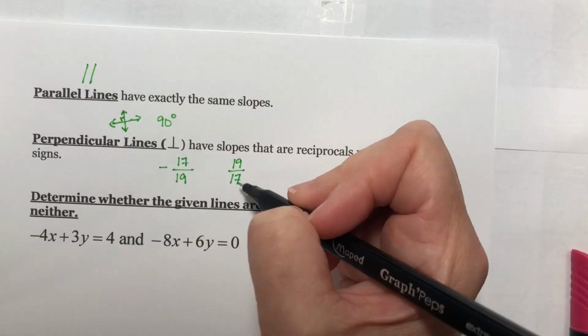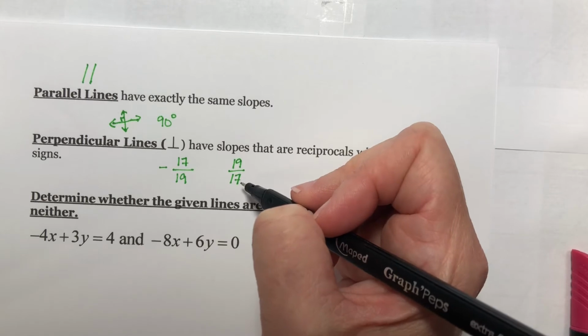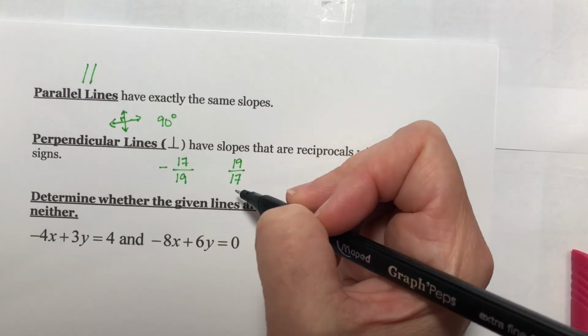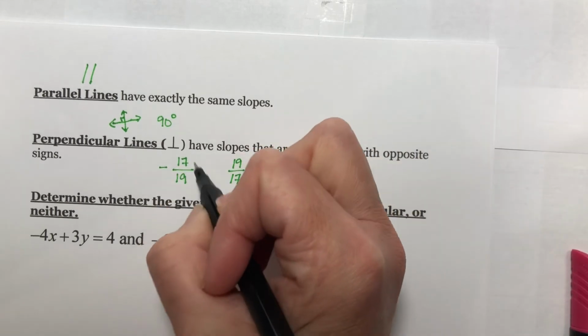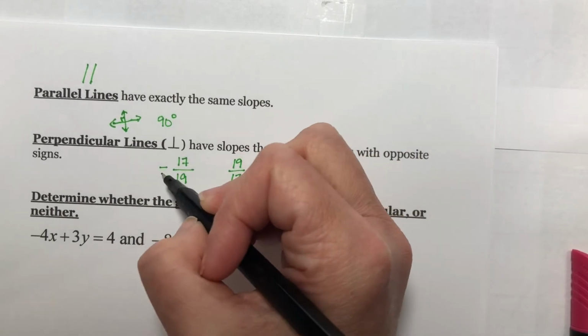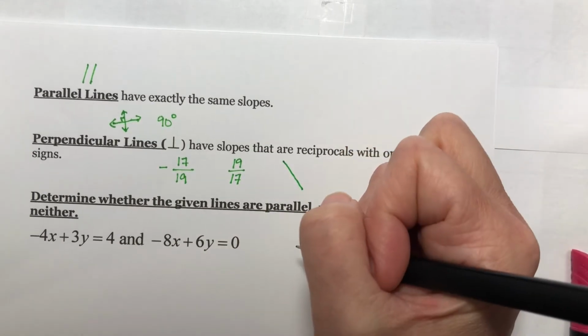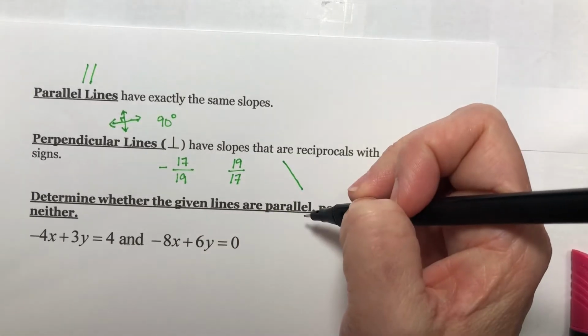Now, why they have to be reciprocals is harder to understand, but if you think about the opposite sign bit, that's pretty easy to understand. Remember, this line has a slope that's negative, so it's going to look something like that. It's going to be going down from left to right.